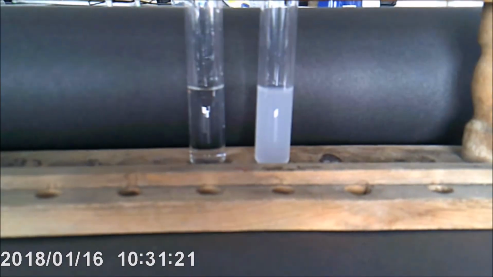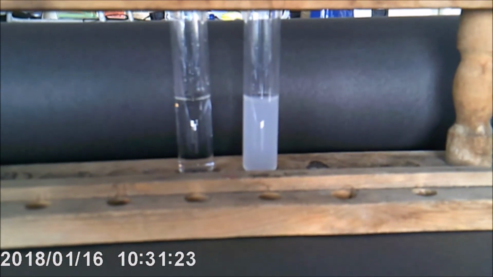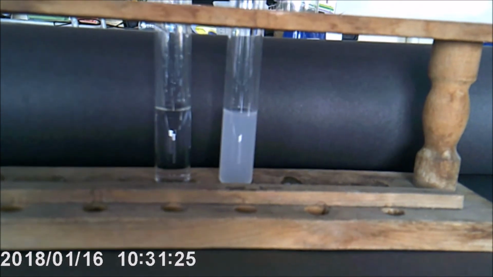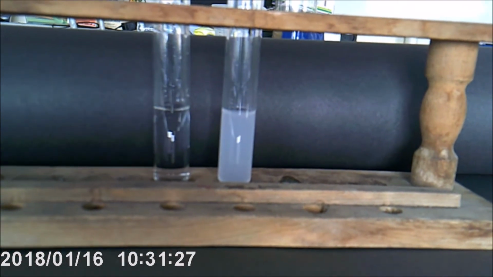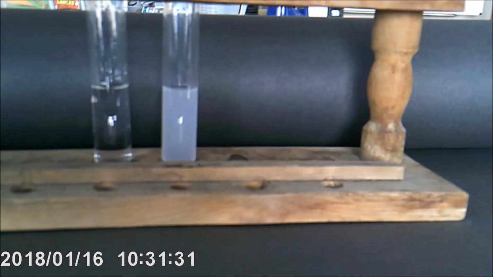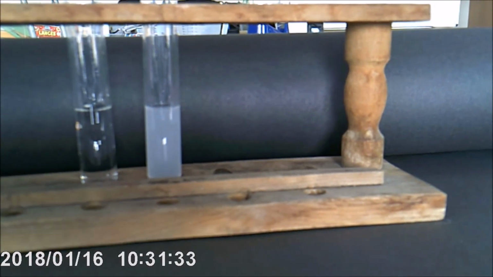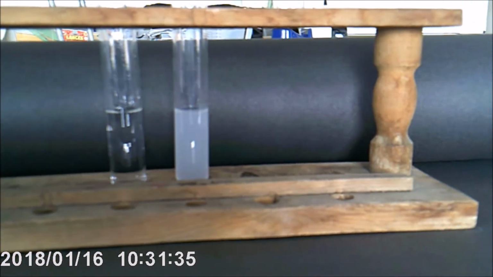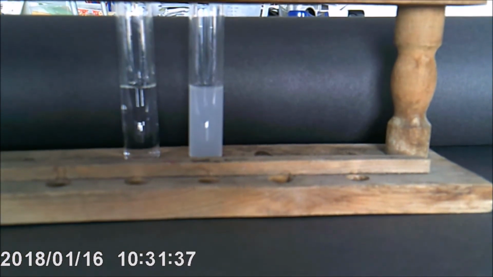So this is just showing you that you've got carbon dioxide present in your lungs, and also it's useful to remember because you will come across this again in key stage 4. So you blow gently using a straw into lime water, and the lime water turns cloudy.